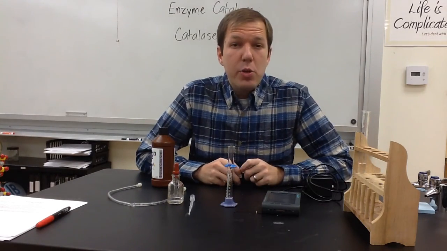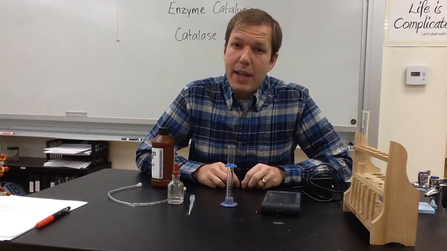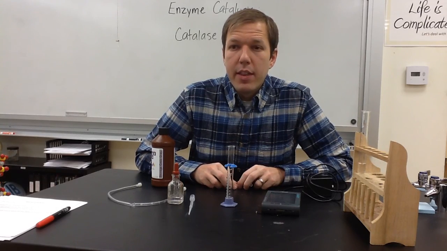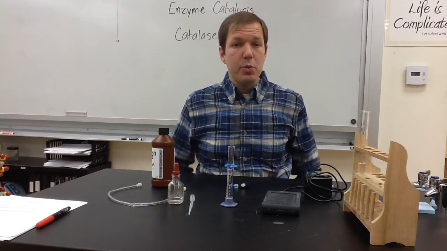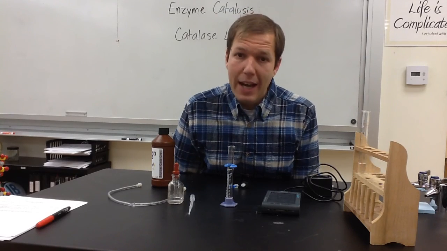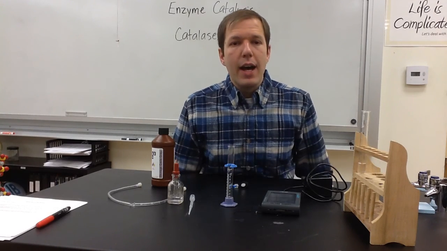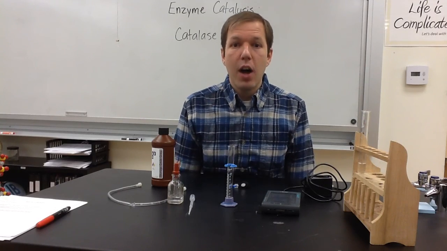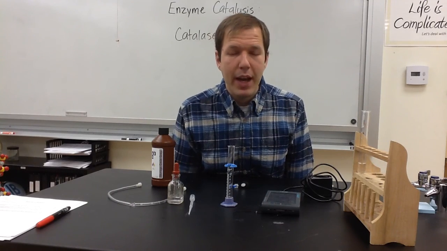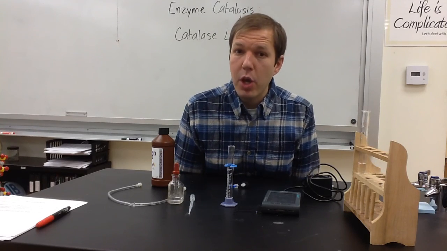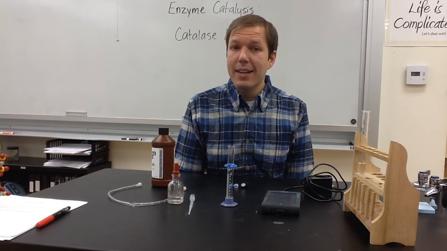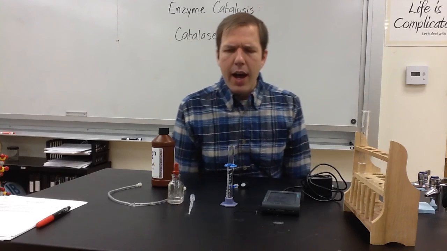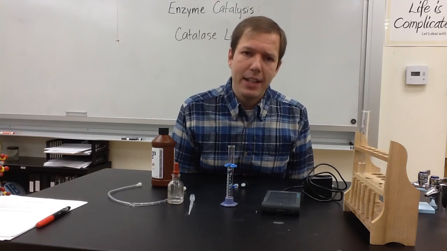Previously in this unit, you learned about the enzyme lactase and how lactase is responsible for the decomposition of lactose, which is a milk sugar, into galactose and glucose. In this lab, you're also going to see a decomposition reaction that is catalyzed by an enzyme. However, we're not going to be dealing with carbohydrates, we're going to be dealing with something that's actually toxic to living things. Every cell has an enzyme in it called catalase.